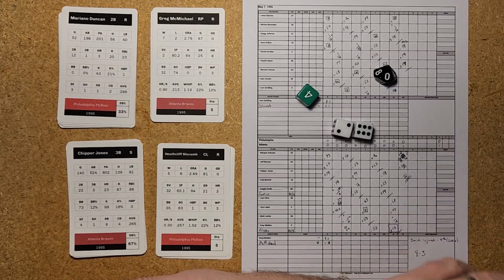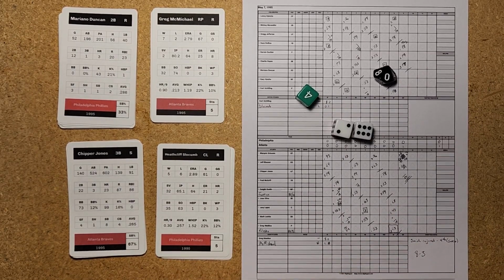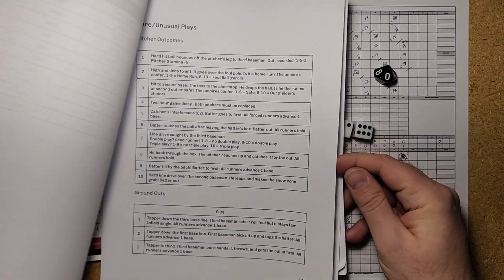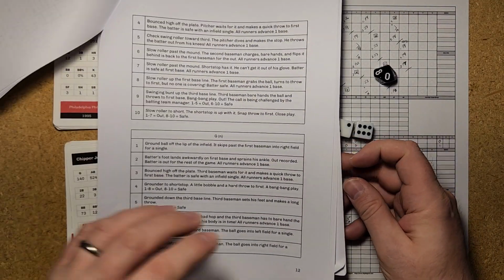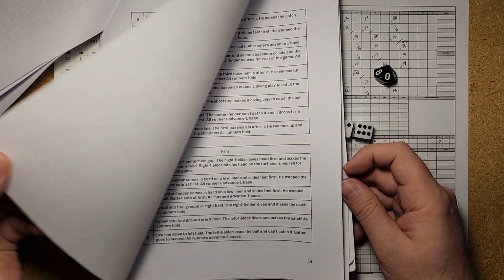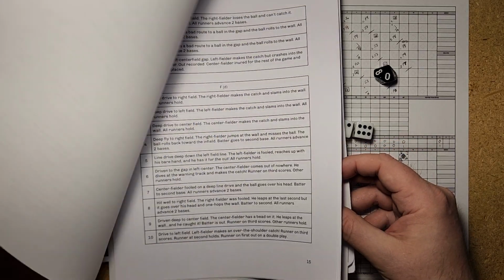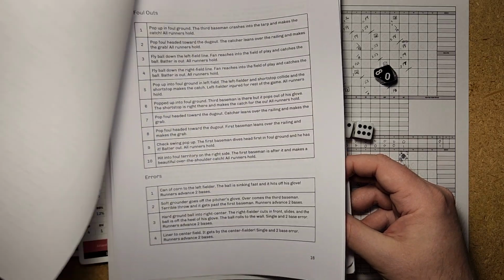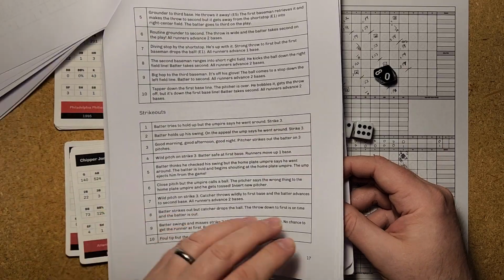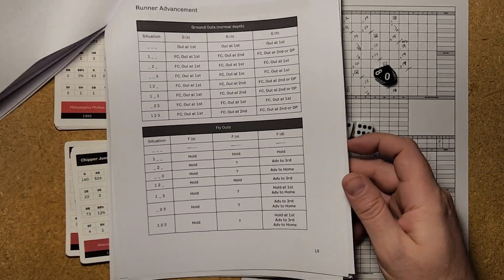Plus you get the game engine chart. Plus you get all of these. You've been seeing them here. I have strategy charts, but I have all of these rare, unusual plays as well. So for each of the individual types of outs, there are 10 rare and unusual plays. So it's really kind of a cool part of the game. Even for foul outs and errors and strikeouts, there are some rare, unusual plays.